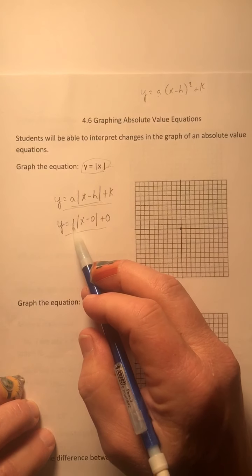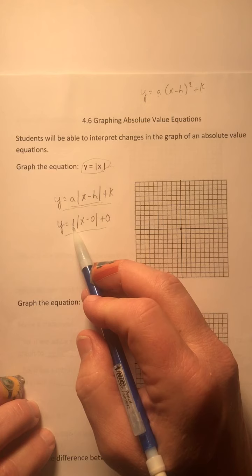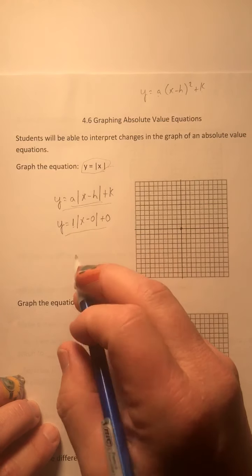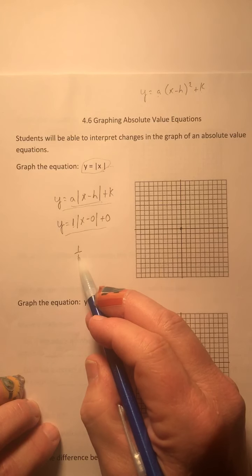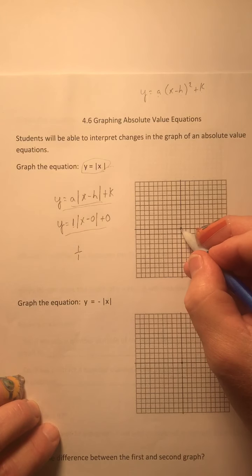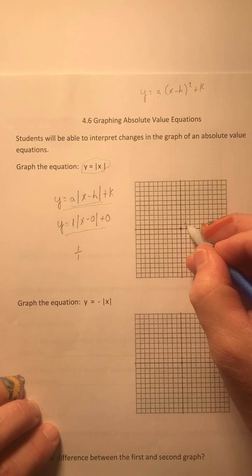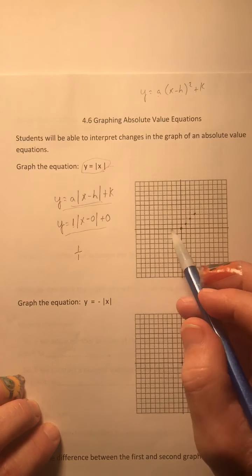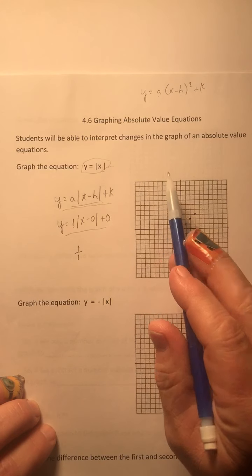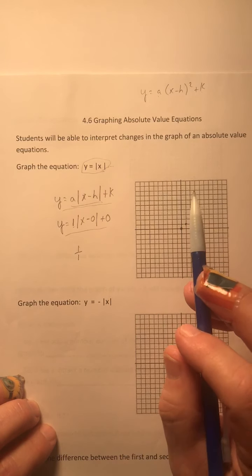Now, here's how we're going to use that a to graph an absolute value equation. We are going to use that just like it was the slope. So we're going to turn it into 1 over 1, which means we go up 1 over 1, up 1 over 1, up 1 over 1. But with absolute value equations, you have to do it in both directions.